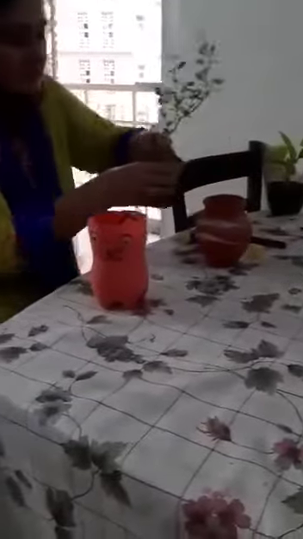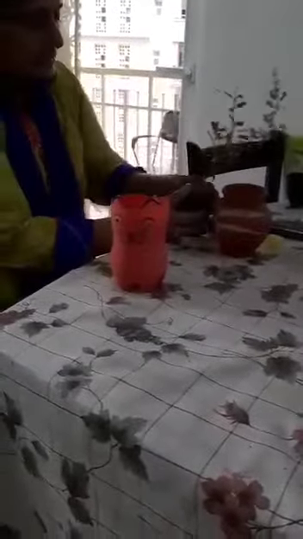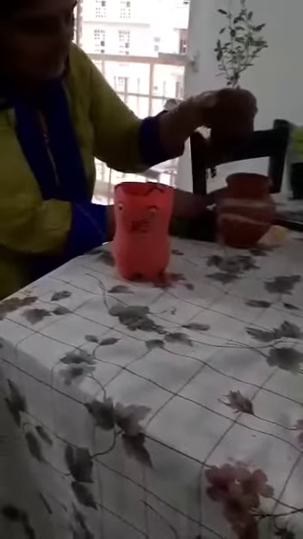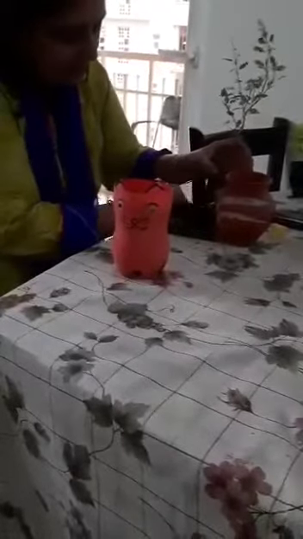now let's put the planter. The roots are there, so we're going to put them very carefully in this planter like this.